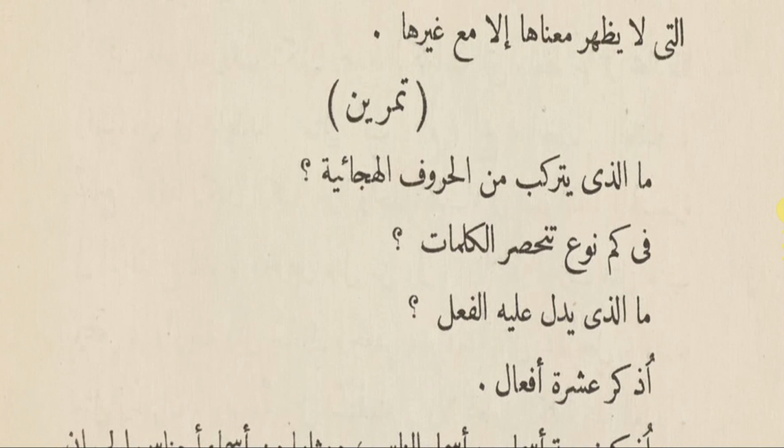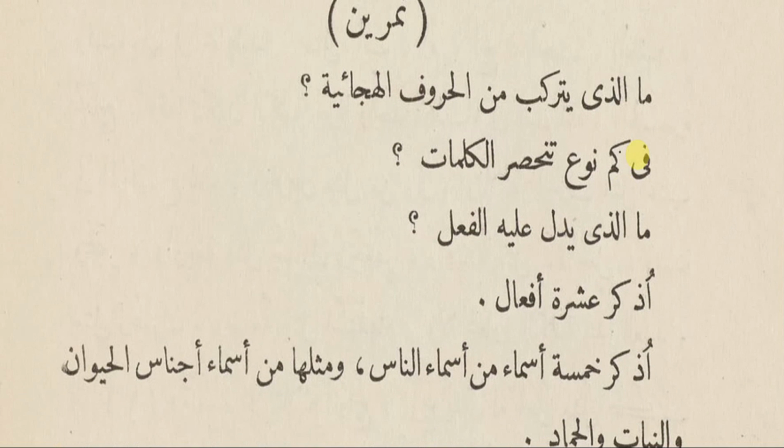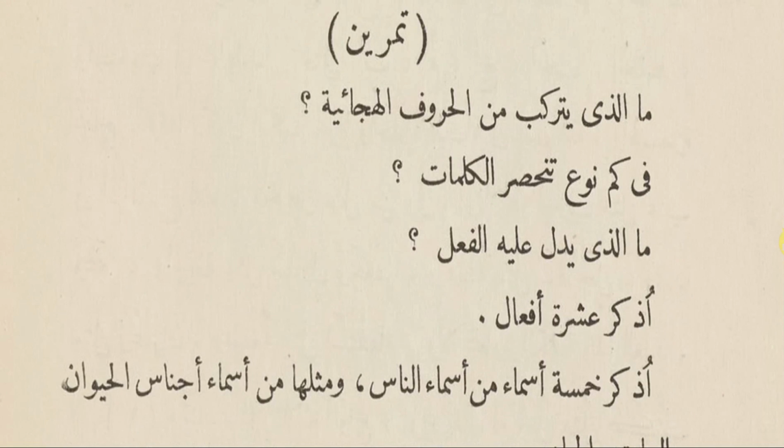Assalamu alaikum. Today we will do an exercise in the book الدروس النحوية للمدارس الابتدائية to review the marks that we learned so far.